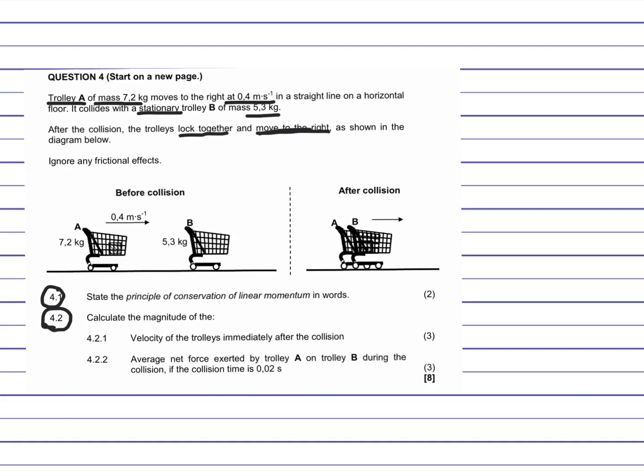Okay, so we go to our formula. The sum of momentum before is equal to the sum of momentum after collision. What happens before? We see our trolleys separate.